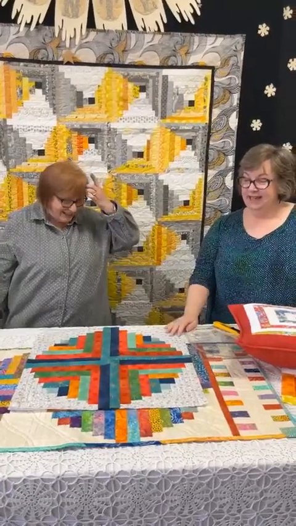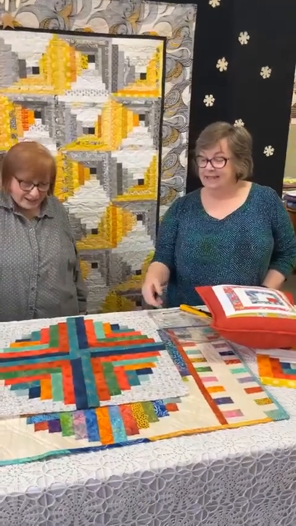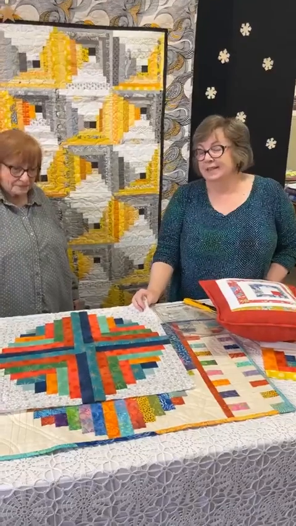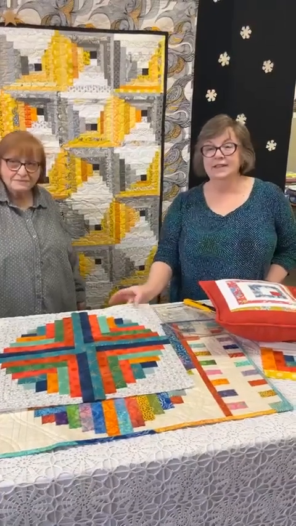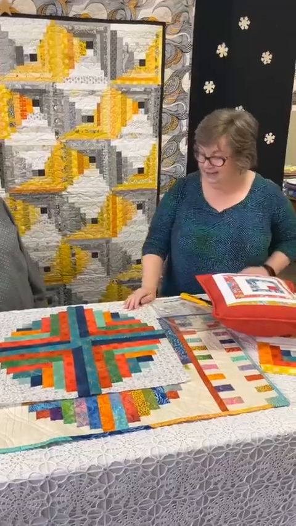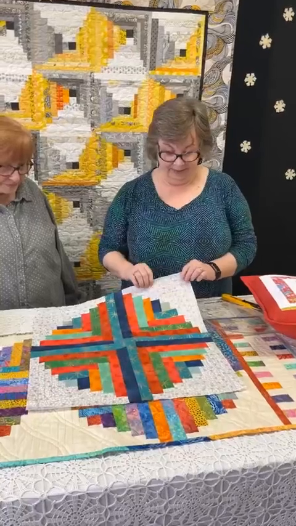One of the first things I think about when I'm debating a long arm design is the density. For a table topper to go on a coffee table, I'd like something quilted kind of dense so that it has some weight to it. A lot of times with the grunge fabric I like to use something with dots.